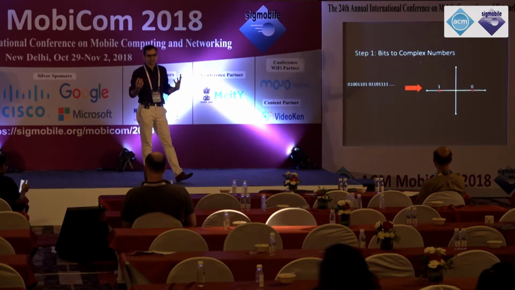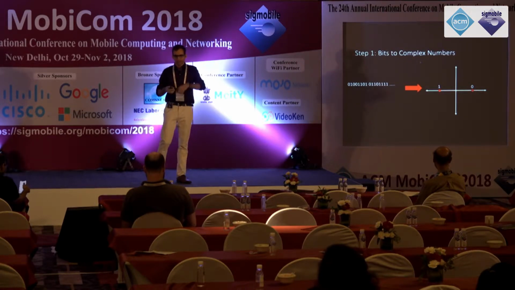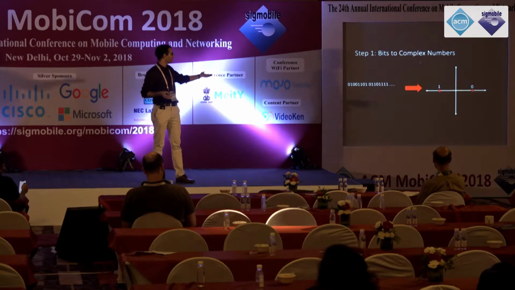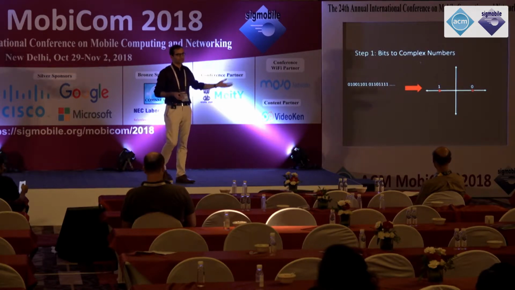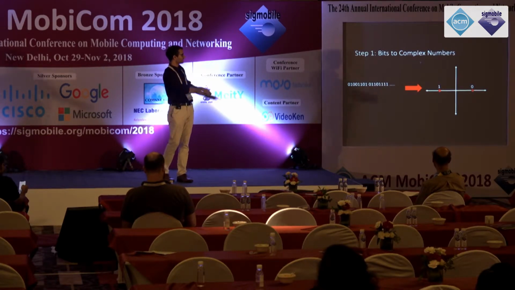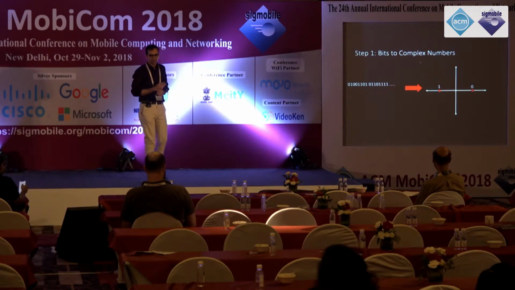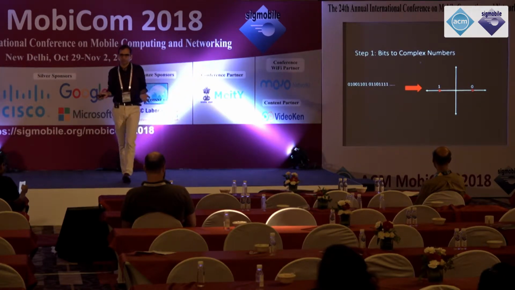So first, what you do is you convert these bits into complex numbers. This is a process called modulation. The simplest way to do it is to map them to +1 and -1 on the complex axis. So there's the real axis and the imaginary axis, so this is a two-dimensional complex plane. You can have bit 0 being +1, bit 1 being -1.